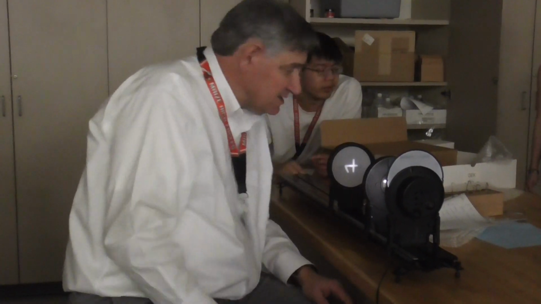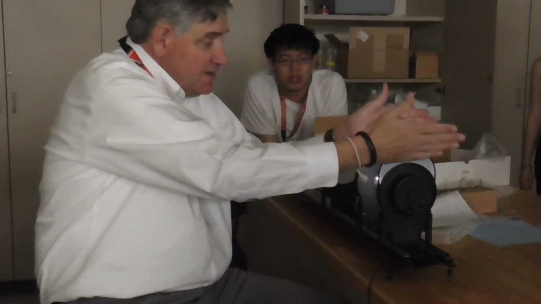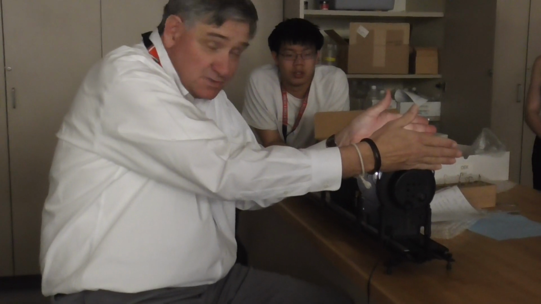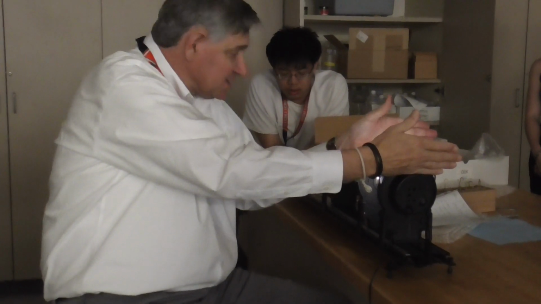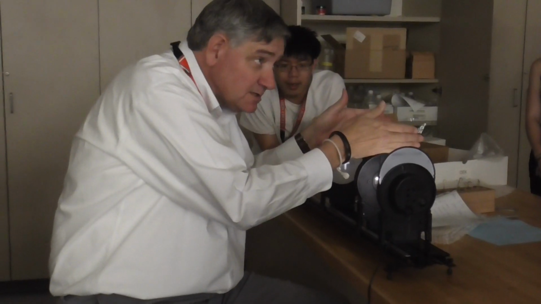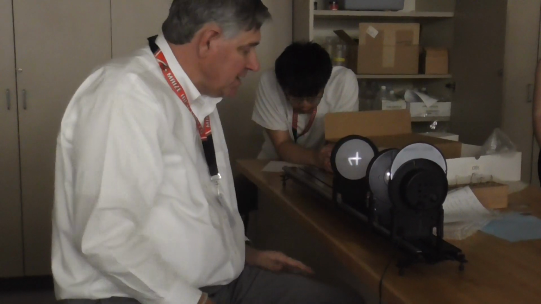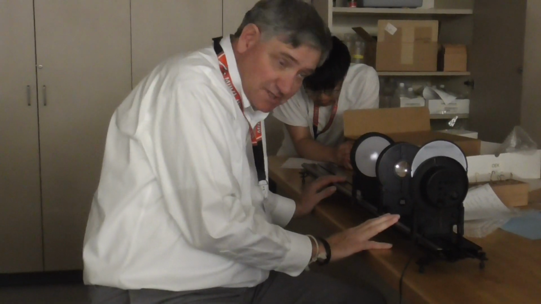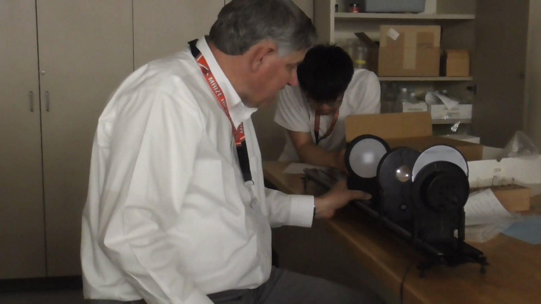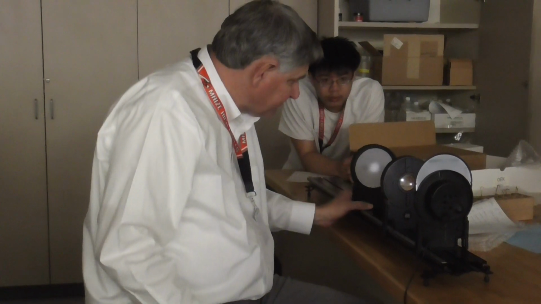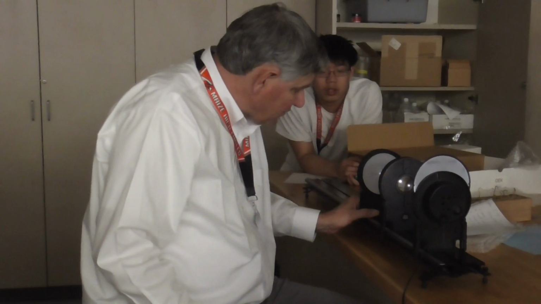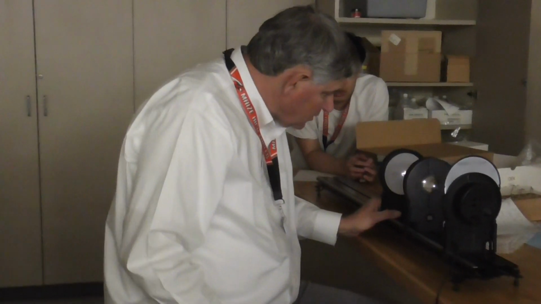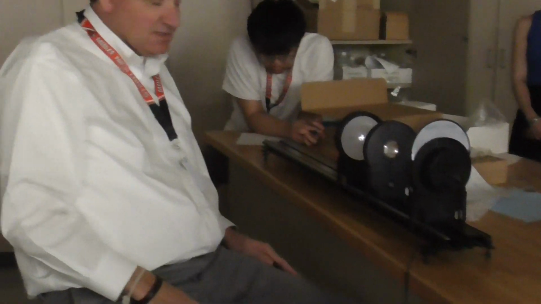But I can change this. What I have here, from here to here, is the object distance. The distance from here to here is the image distance. Now, if I move the object distance, notice that the image is no longer in focus. But now I can find another point where it is in focus.